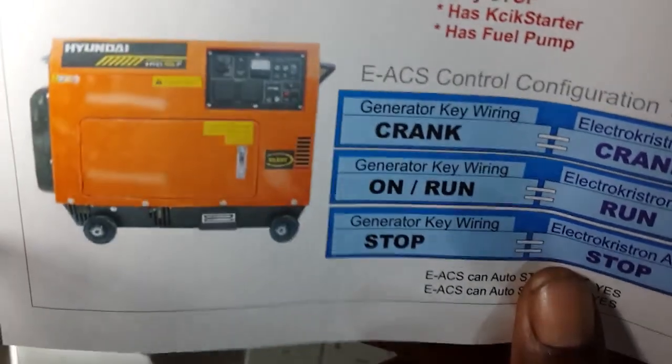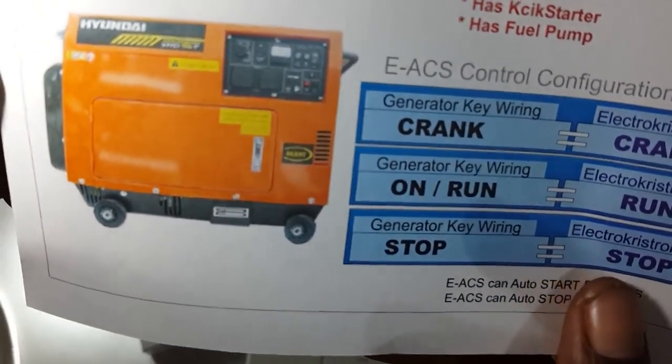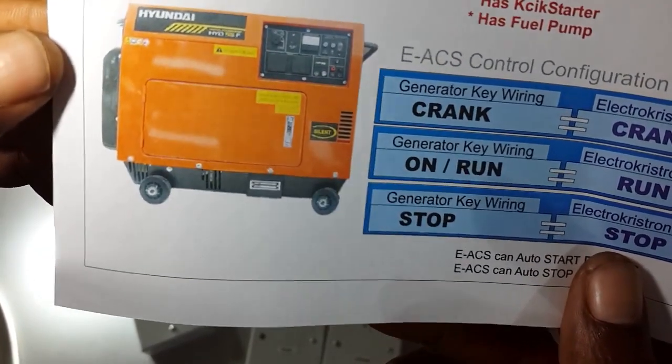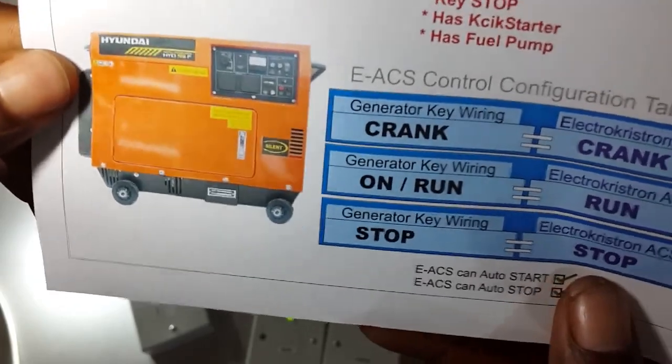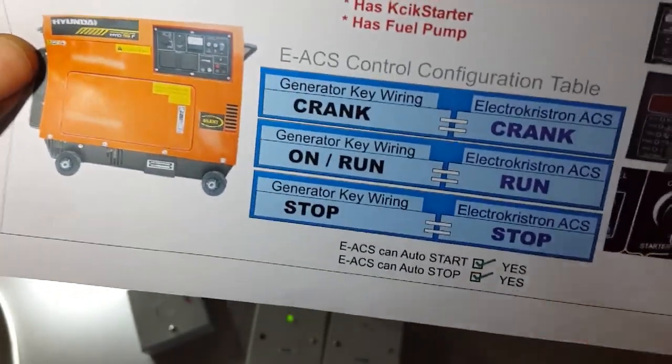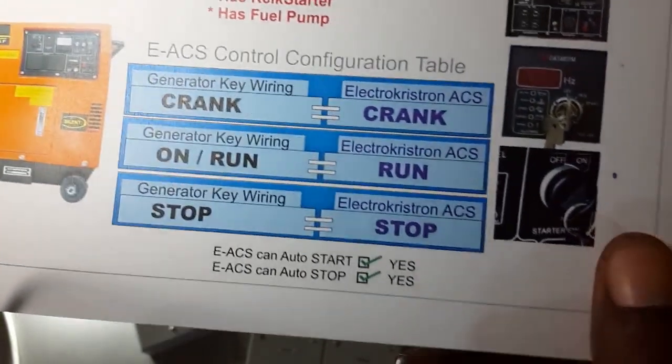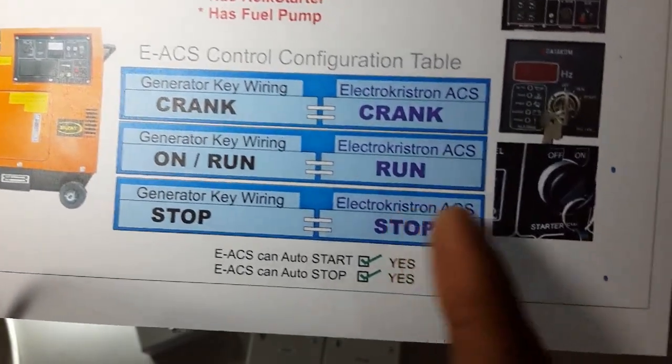An example is Hyundai. You can see the picture of the generator, Hyundai 55F. It is not a common case, but occasionally we do come across such generators.